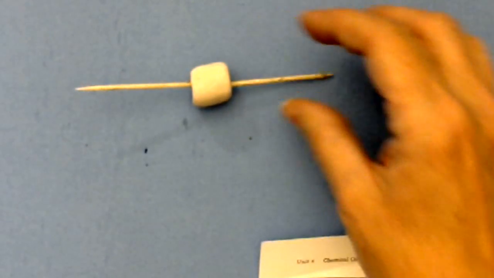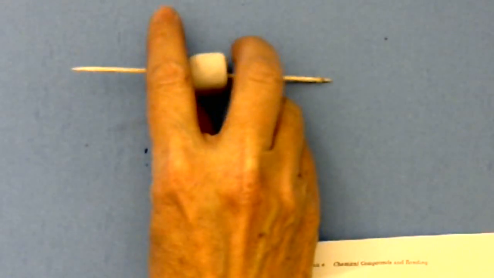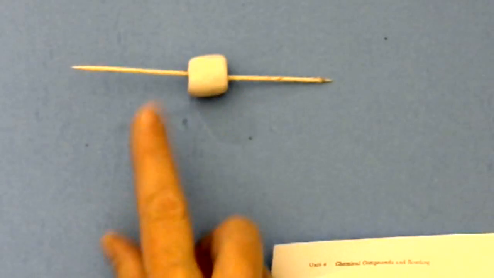So pause the video if you have to. I'm going to make mine on the side. So see if you can figure out what it's going to be. I think this one is really easy, right? Okay, so there it is. The farthest 2 toothpicks can be from each other is 180 degrees, right? So there I have it.